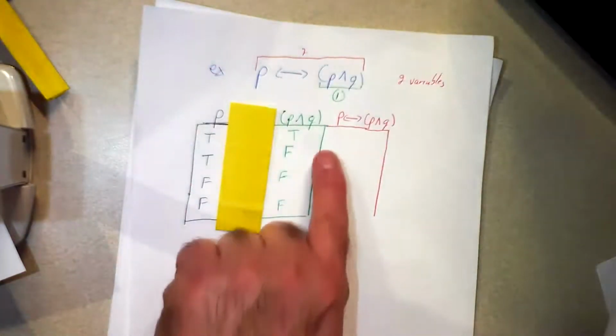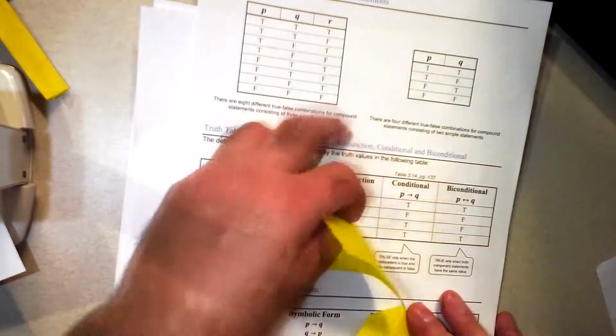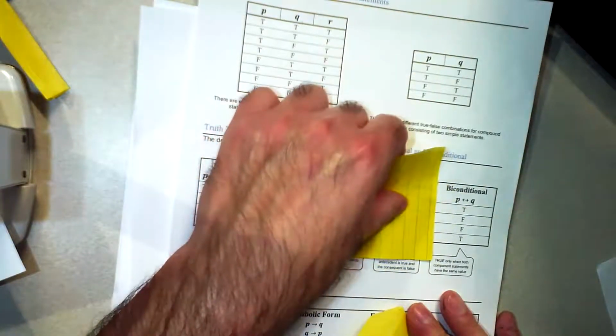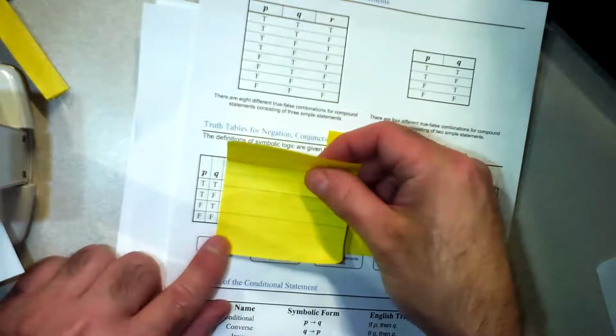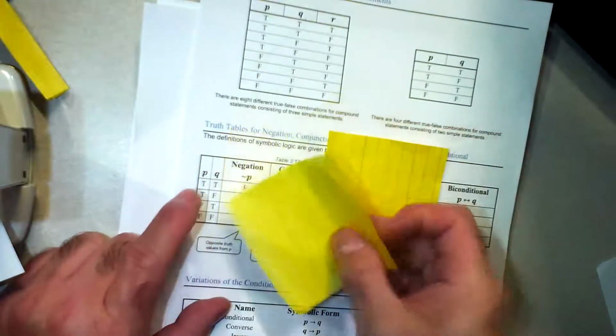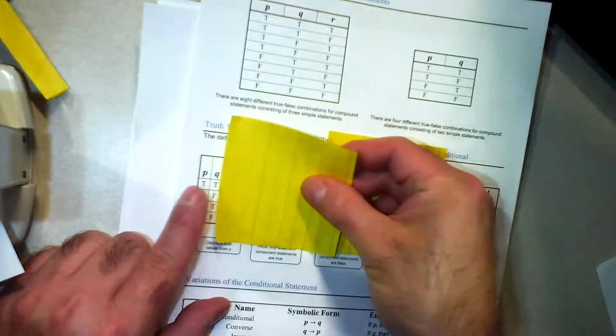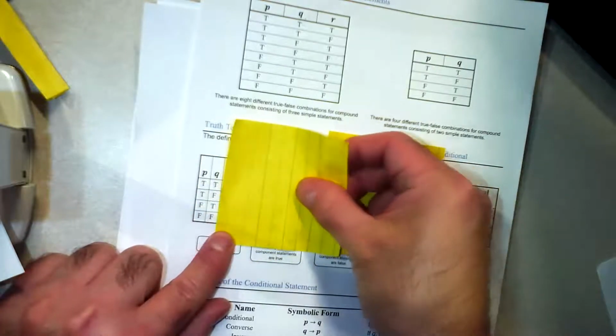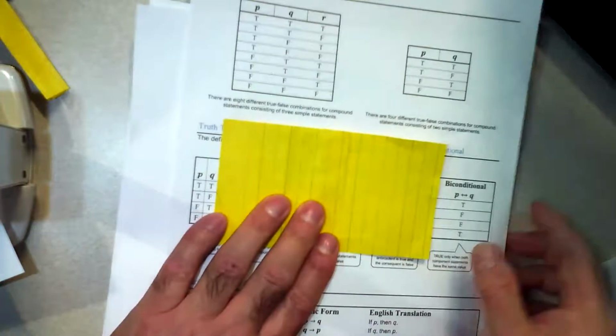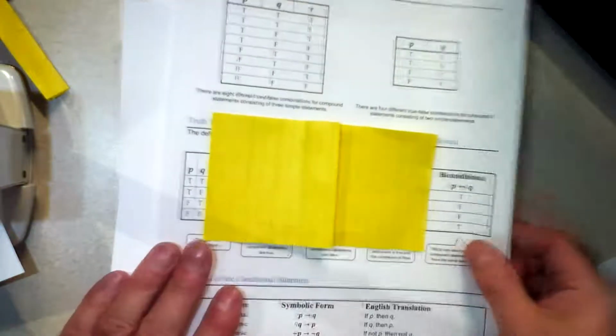It's getting stuck to my hand. All right, so on my handout, I need to find the connector with the double arrow. So I'm going to go to my handout. And here's my double arrow. There it is, double arrow. All right, here we go.